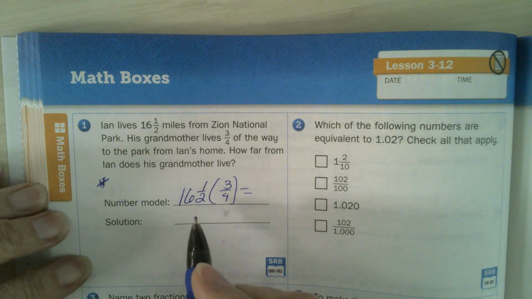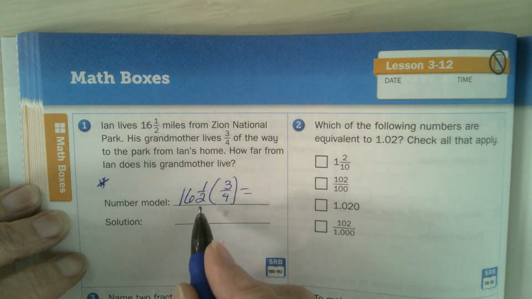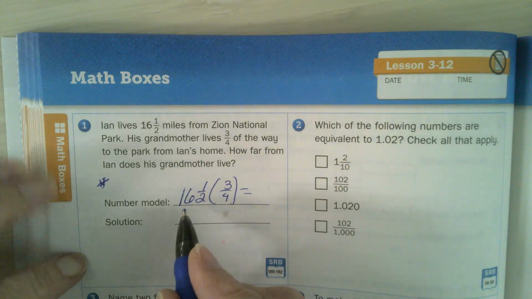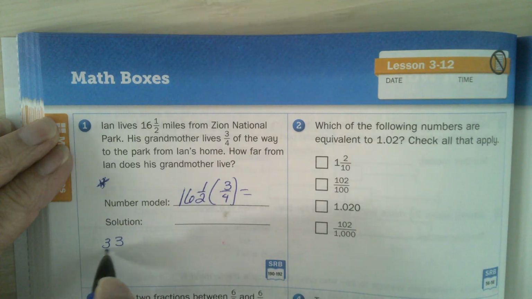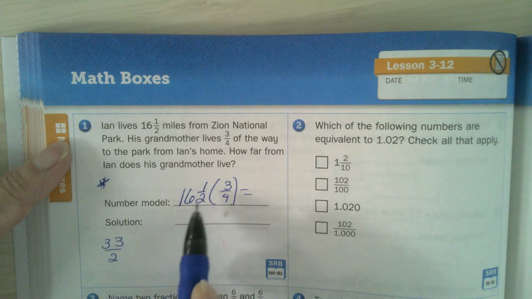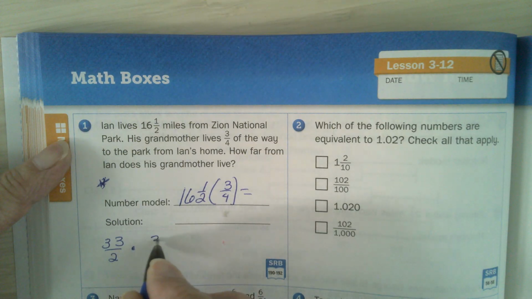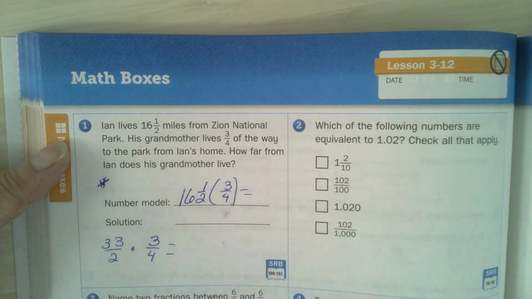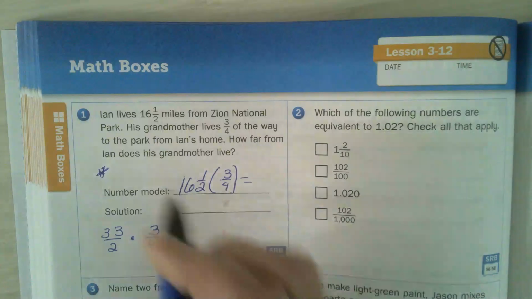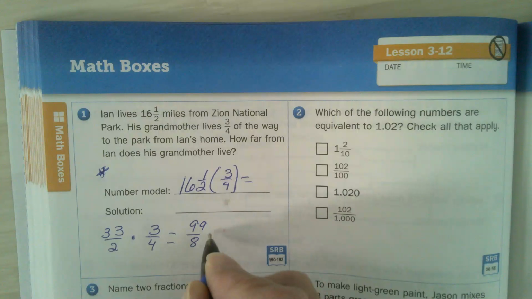To change it to an improper fraction, you multiply, add, and put it on top. So 2 times 16 is 32, plus 1 is 33. So down here we're going to show 33 over 2. That's the improper fraction for this. Times, I'm going to use the dot, 3 over 4. Then you just multiply straight across. 3 times 33 is 99. 2 times 4 is 8.